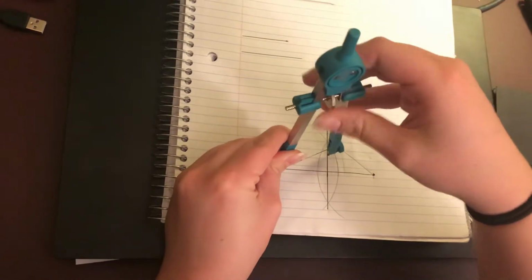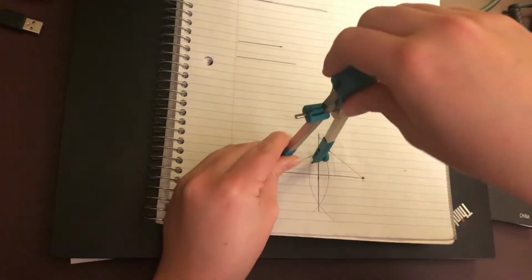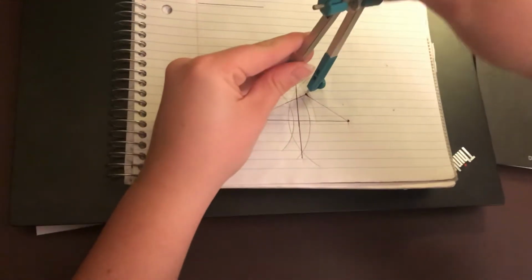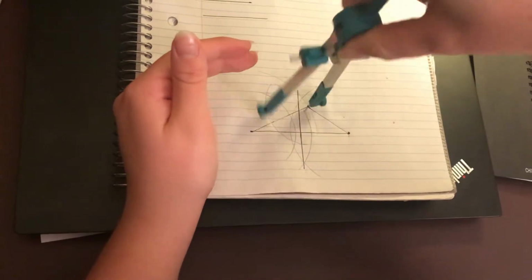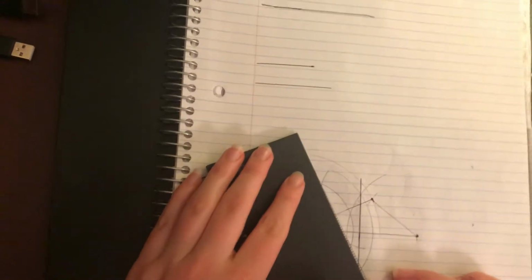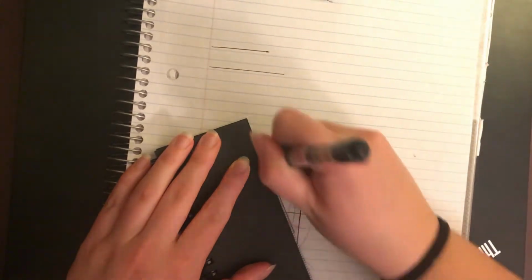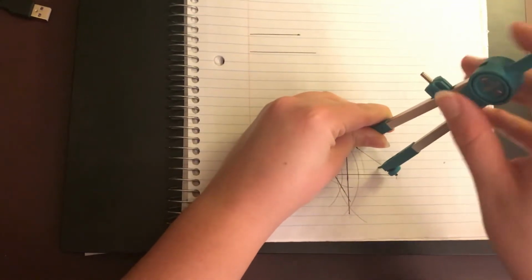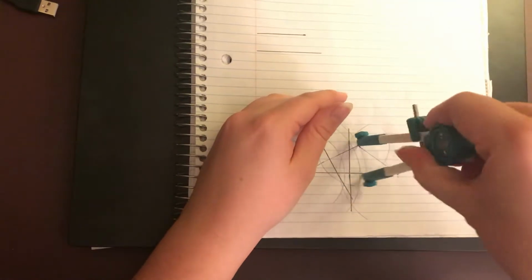Okay, there we have one line. And then you're going to do the same thing on here. Straight edge. Draw a line again. More than half. Arc.